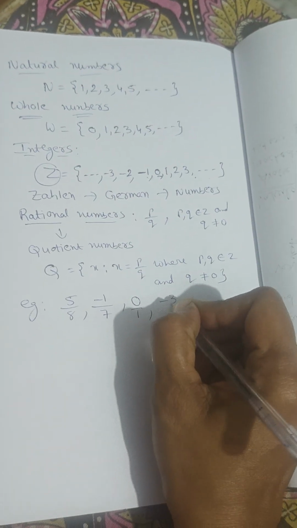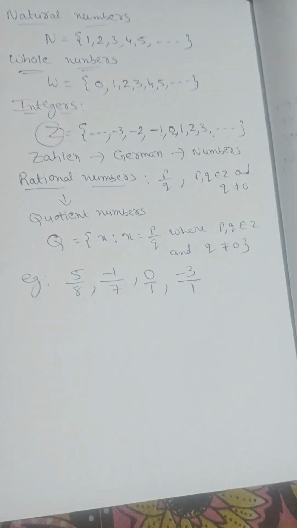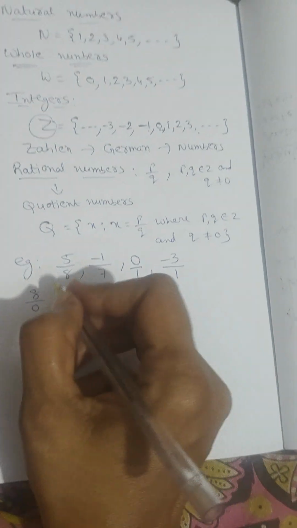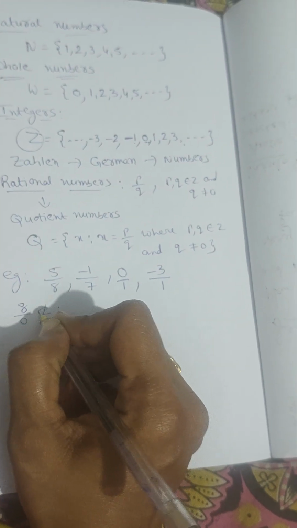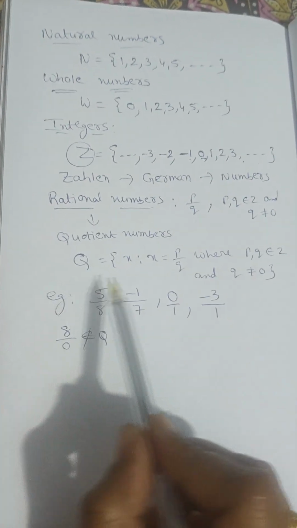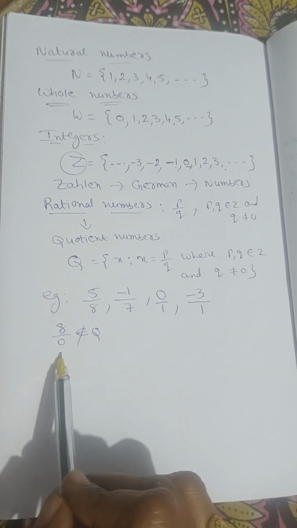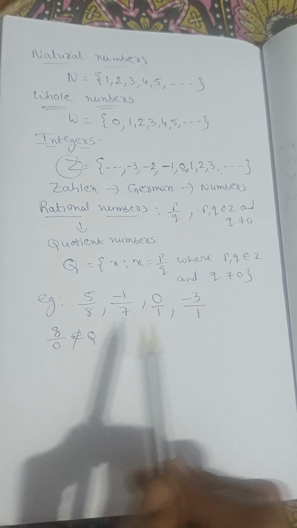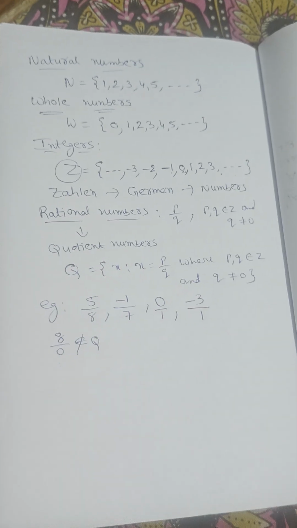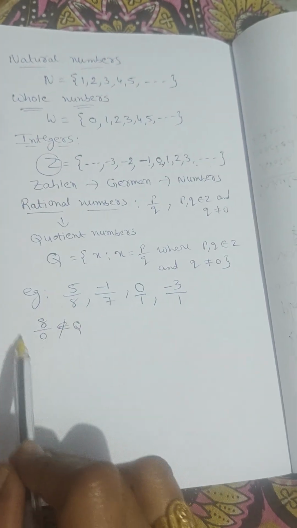Next, minus 3. Minus 3 is also a rational number. We can write minus 3 as minus 3 by 1. But 8 by 0 is not a rational number. Why? It does not belong to Q. That means it is not a rational number because it does not follow the property of a rational number. Even though it is in the form of p by q, where p and q are integers, what is the condition I told? Q should not be equal to 0. But here q is 0. That's why we can say that this is not a rational number.